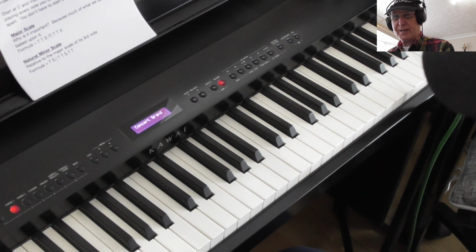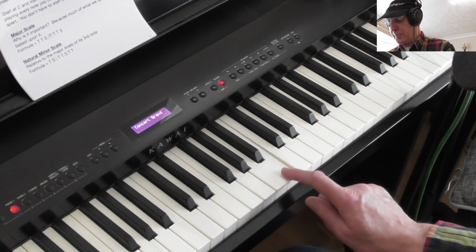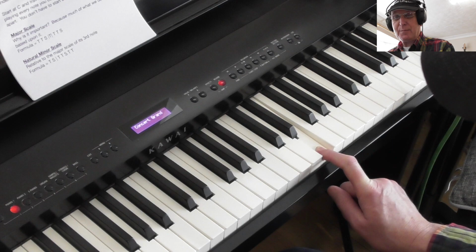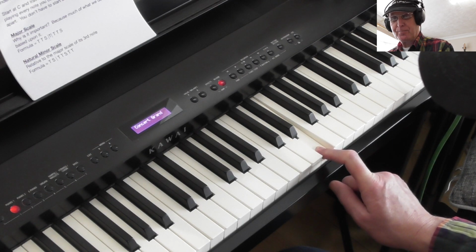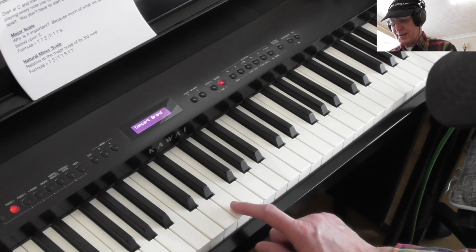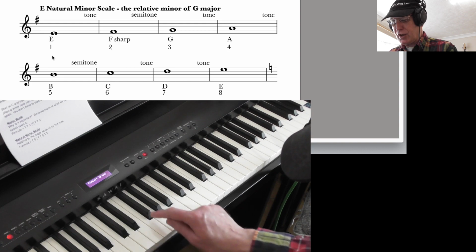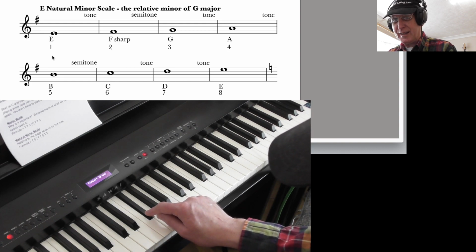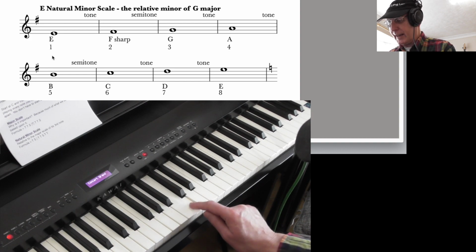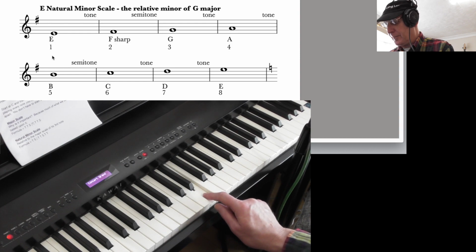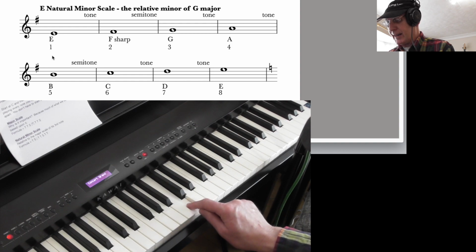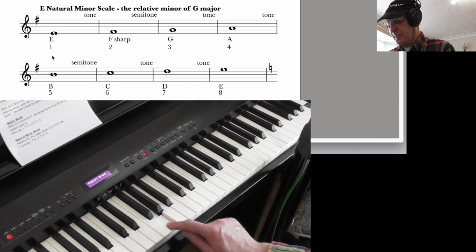Now, if I go to the sixth note of that scale, G, A, B, C, D, E, and I play the same notes from E to E, okay, I should have E natural minor. I'm going to start it down here, just a little bit above middle C. So I'm going to have E, F sharp, notice that F sharp comes a lot earlier, doesn't it? It's in the second degree of the scale. G, A, B, C, D, E. E, F sharp, G, A, B, C, D, E. Same notes as G major.